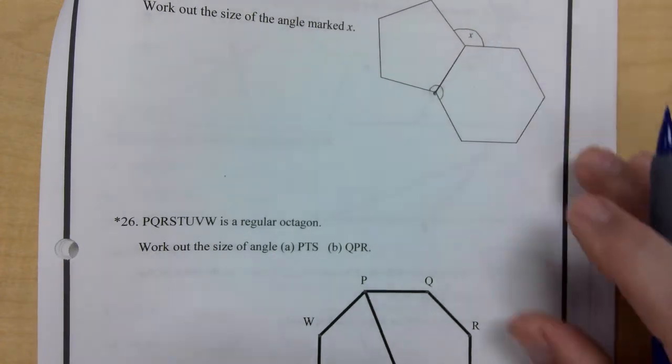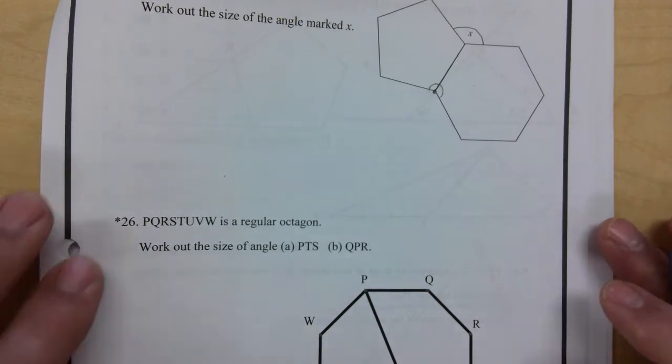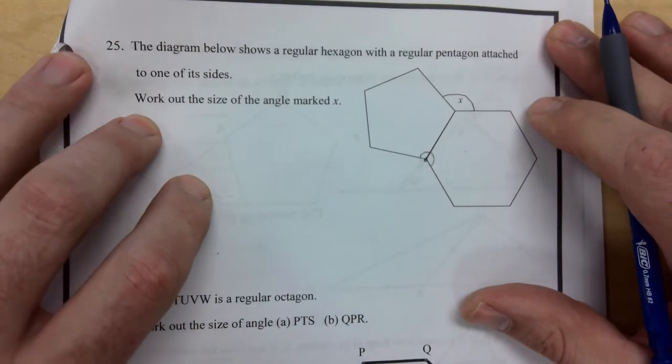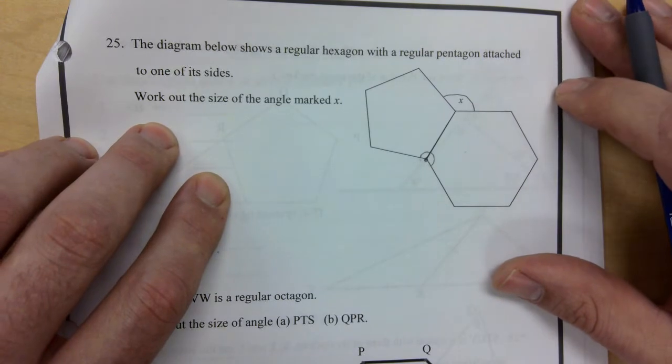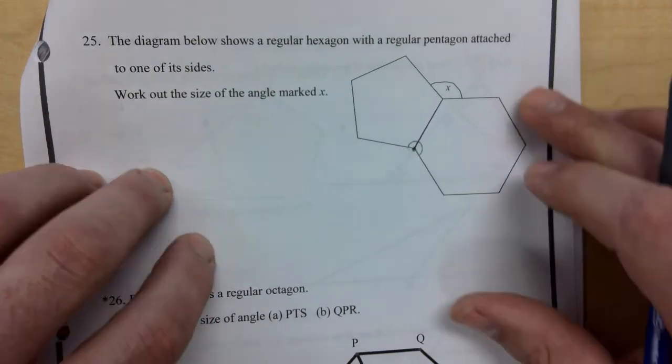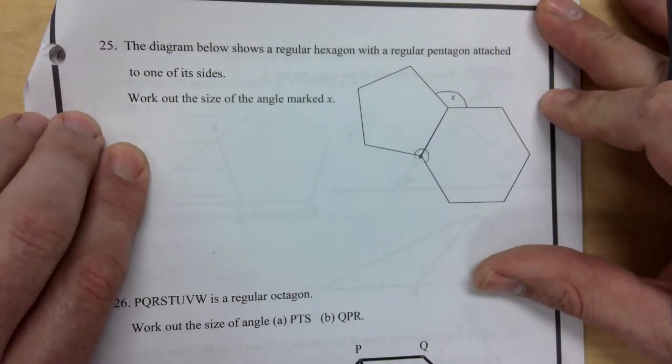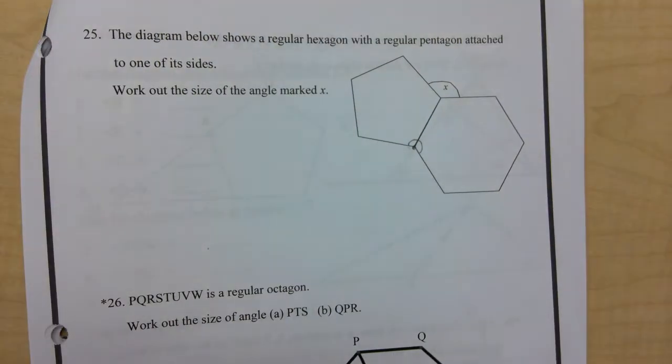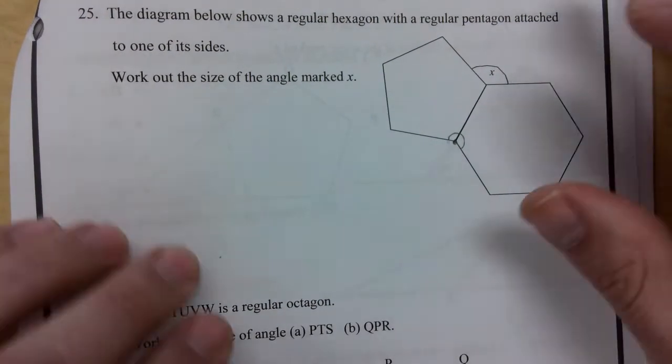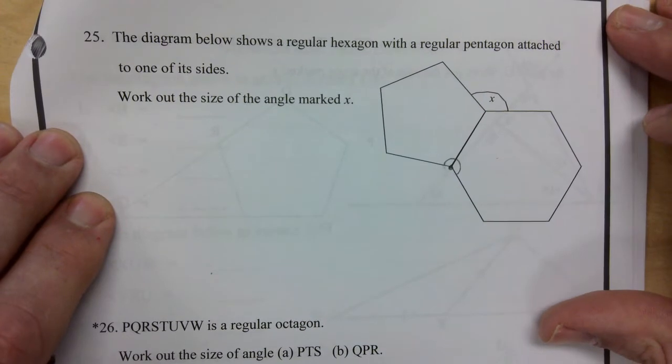Okay, so I'm going to start with 25 here on page 33, question 25. And I know the answer key's out there, but maybe, just maybe, I might mention something that comes up.